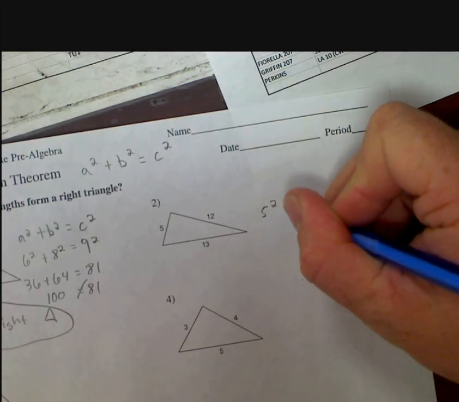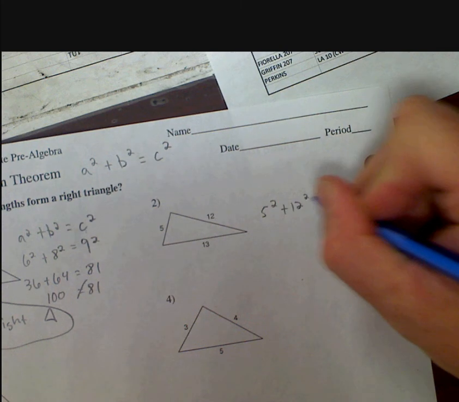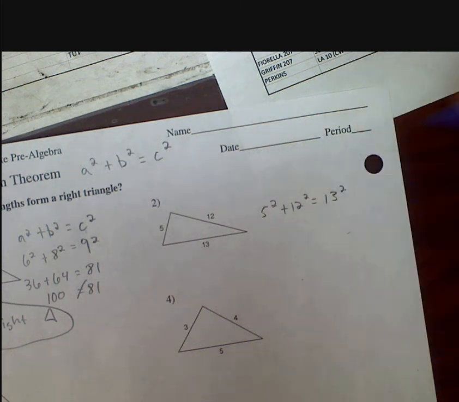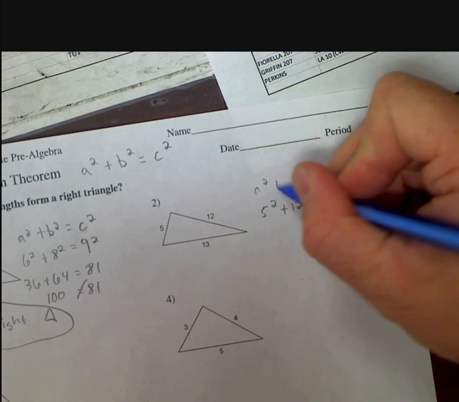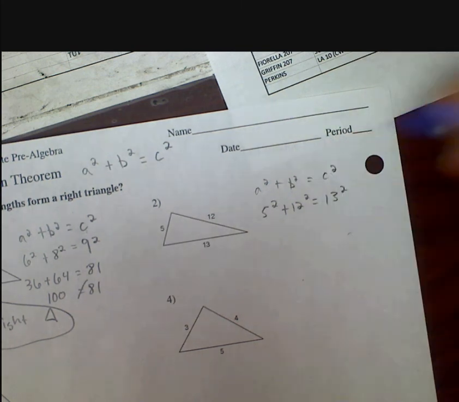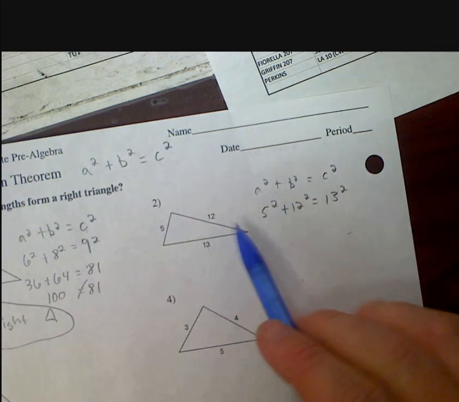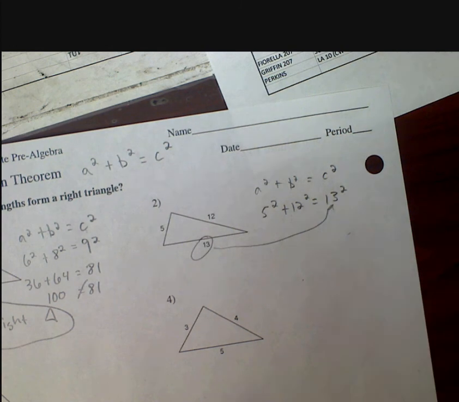Number 2. Let's go ahead and try number 2. 5 squared plus 12 squared equals 13 squared. So a squared plus b squared equals c squared. Notice 13 is my largest side, so that has to be in my c squared.